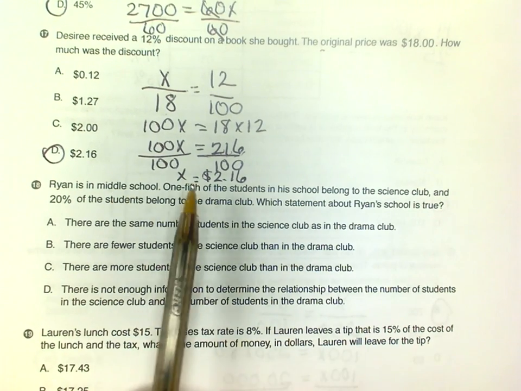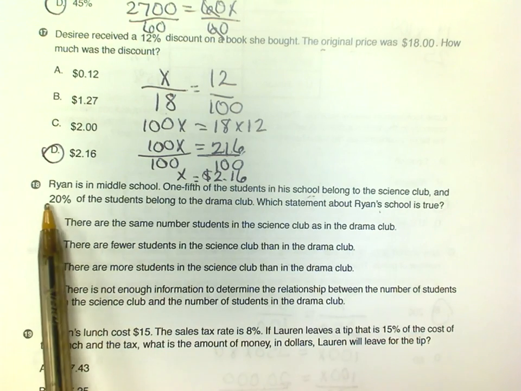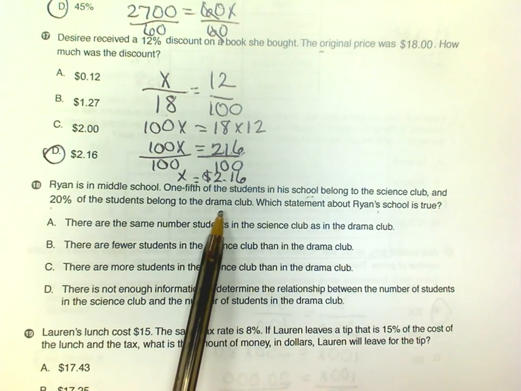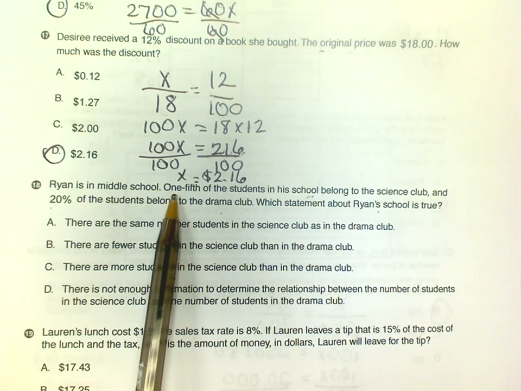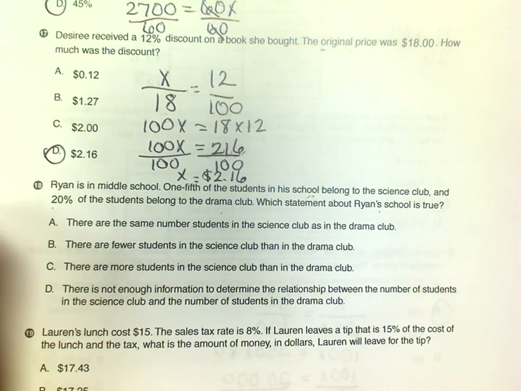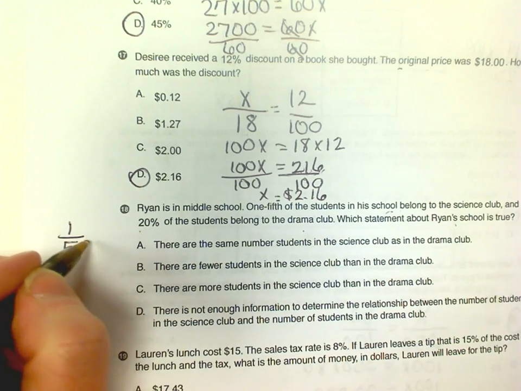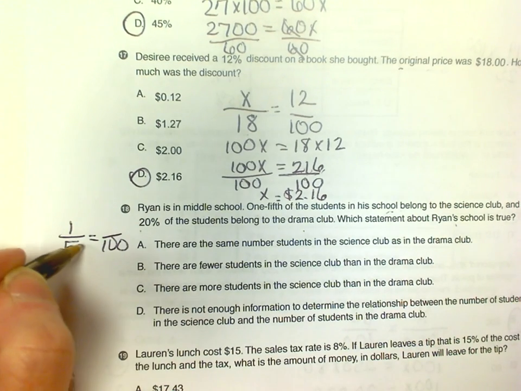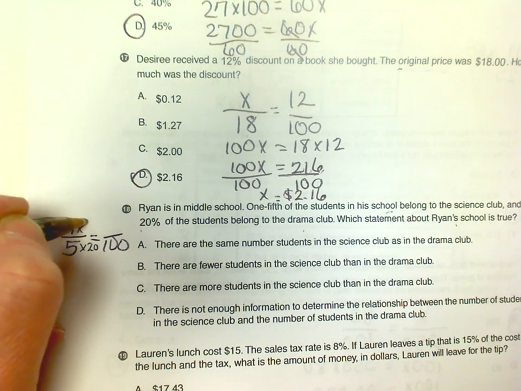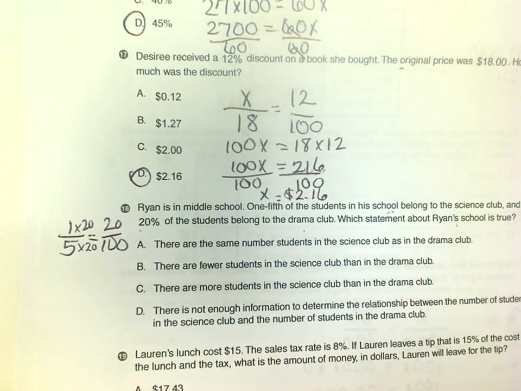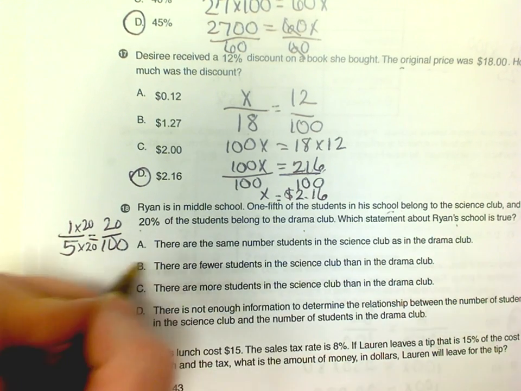Ryan is in middle school. 1/5 of the students in his school belong to the science club. 20% belong to the drama club. Which statement about Ryan's school is true? First thing I do is change them both into a percent. 1/5, well, if 5 times 20 is 100, then 1 times 20 is 20, so 1/5 is 20%. So there are the same number of students in science and drama club.